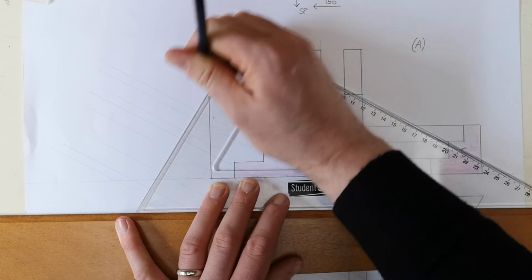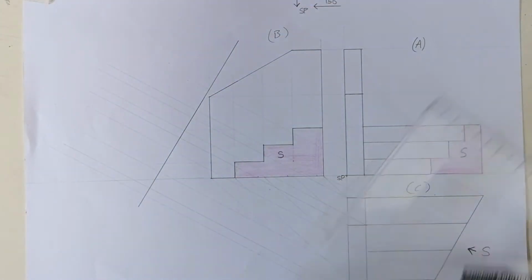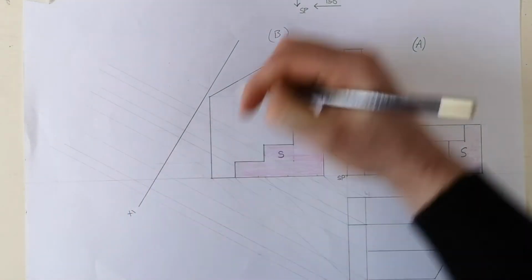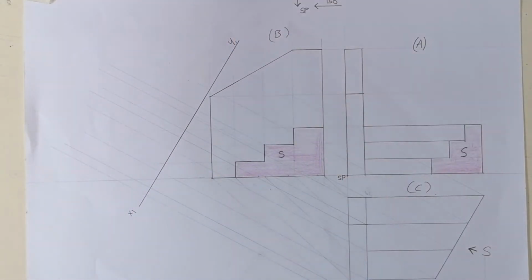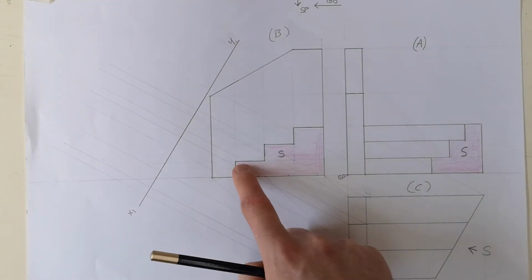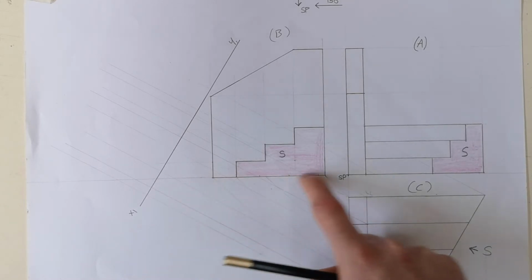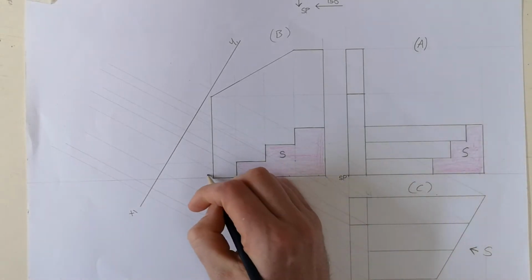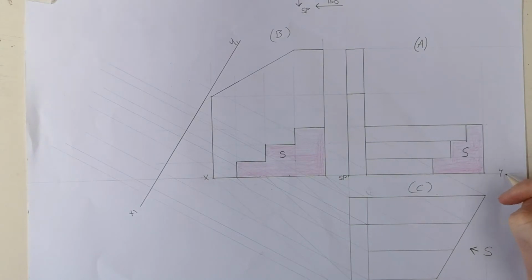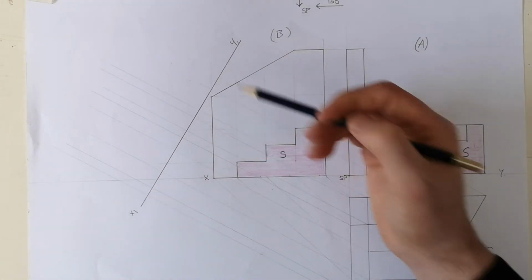That's now going to be my new ground line, and I'm going to call that X1, Y1. Originally, my elevation and side elevation were both sitting on the ground line, which should have been called the XY line. So now I have a new ground line up here for my next elevation.